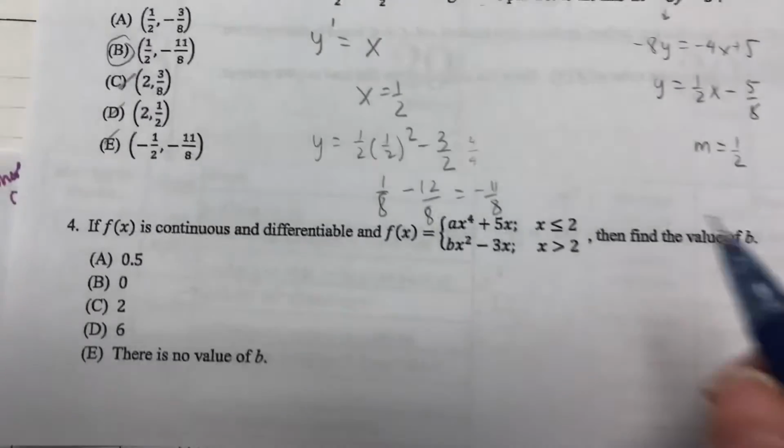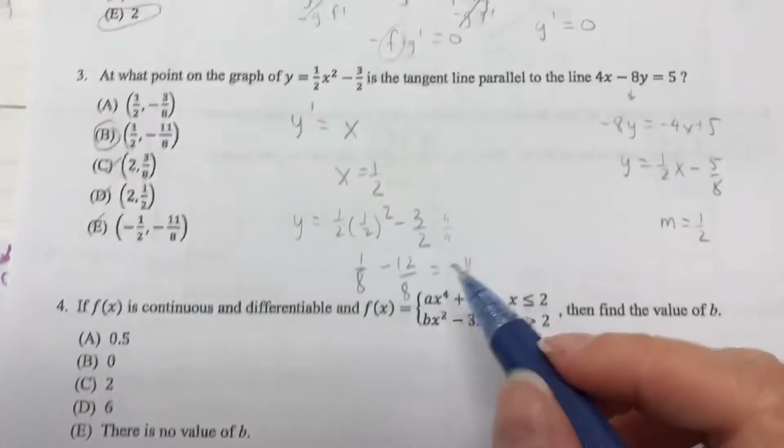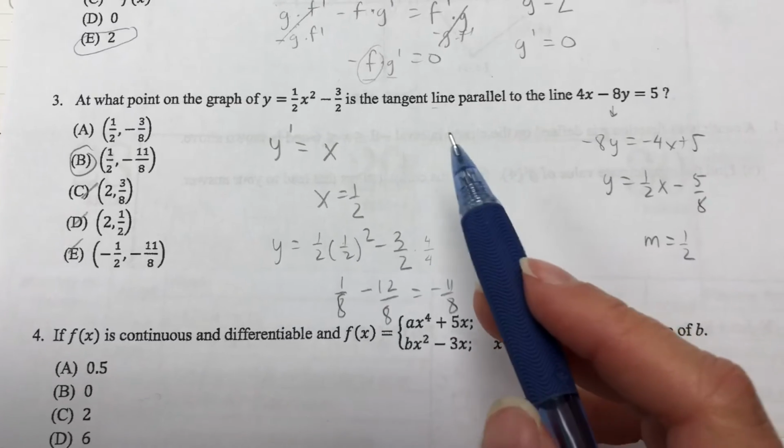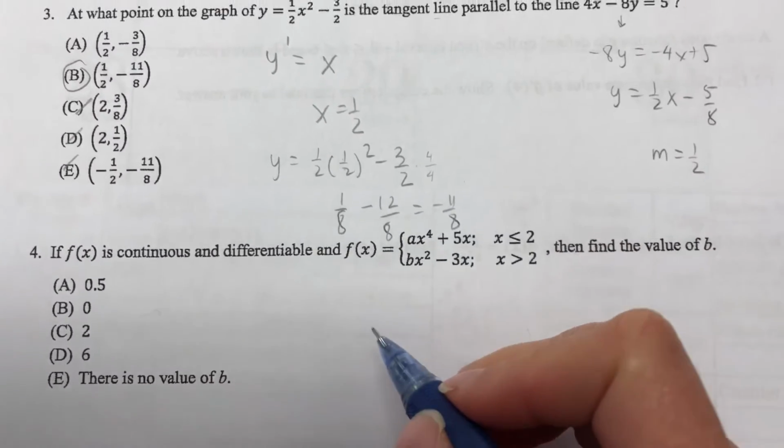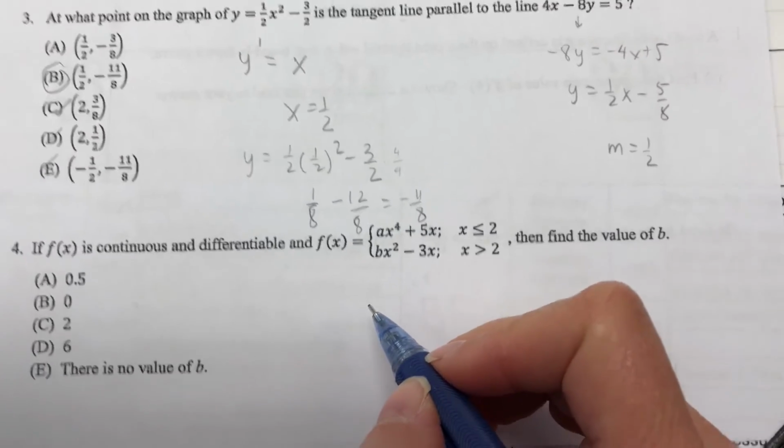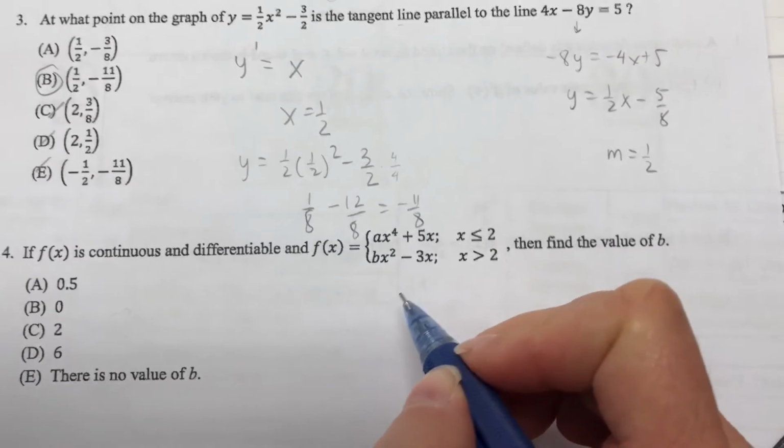All right, so now let's look at this next one. I don't think that 3 was tricky, but it's not crazy hard, not as hard as 2, in my opinion at least. All right, now number 4 is pretty hard. I think it's maybe in between the other two.